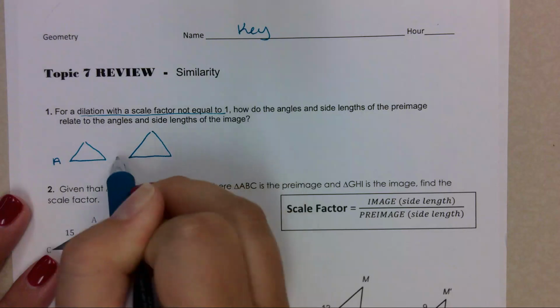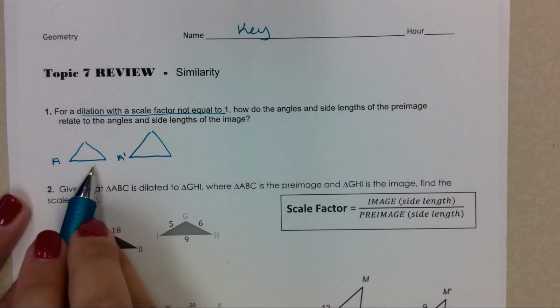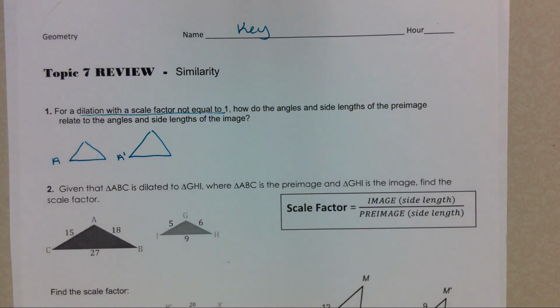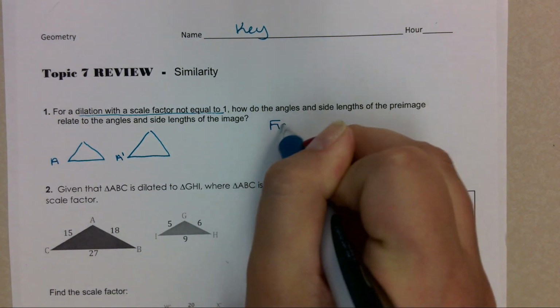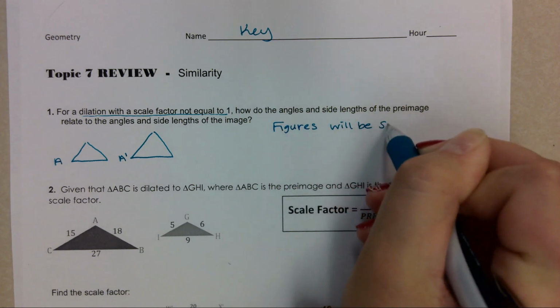So if that's A and that's A prime, and this is a dilation of this, that means the figures will be similar.